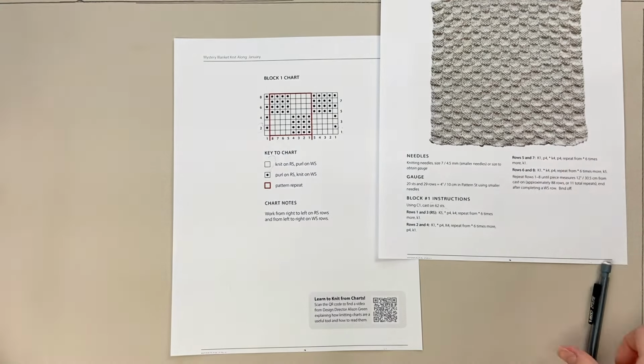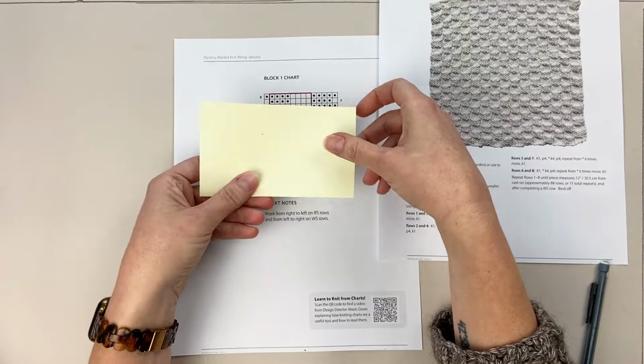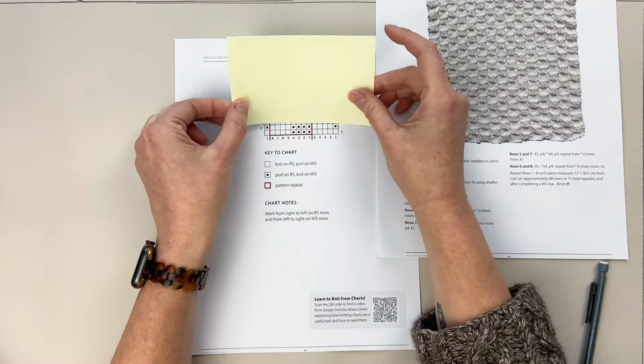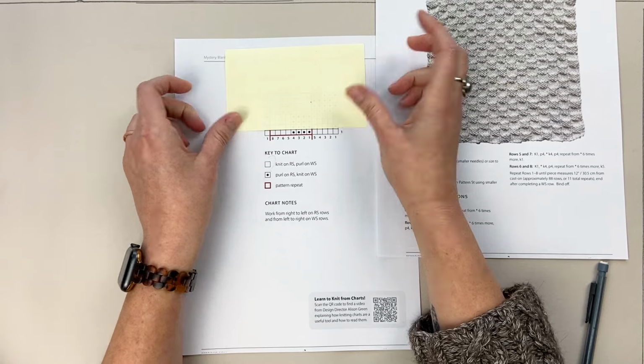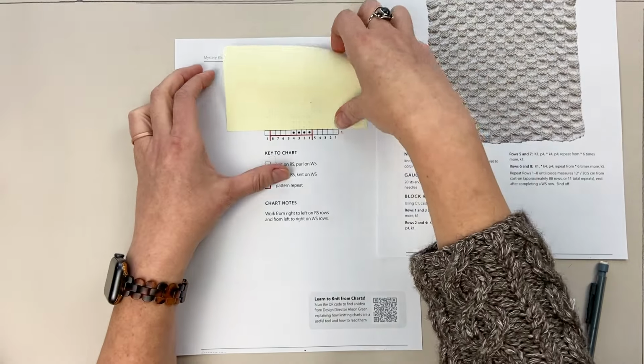I like to place a Post-it note just above the row that I'm working. Sometimes people put the Post-it note under the row that you're working, but I like to put it right above the row that I'm working. And the reason for that is that it makes it easier to read your knitting as you go.